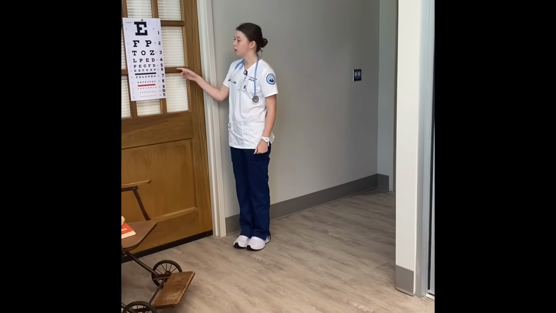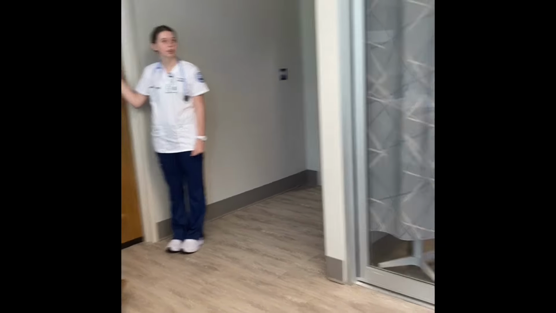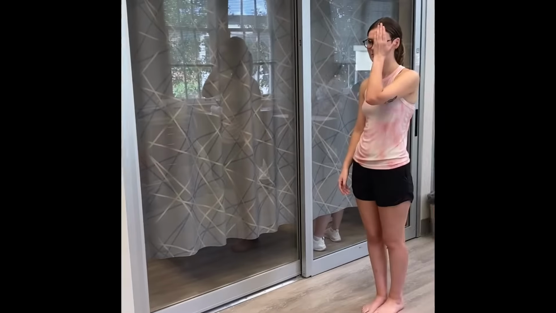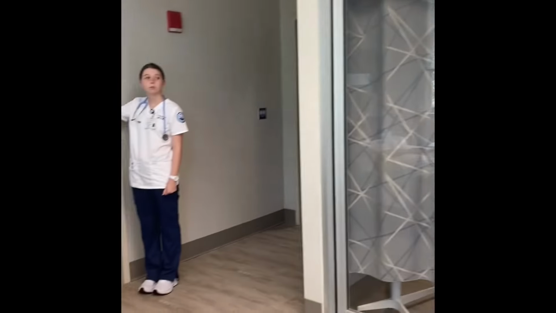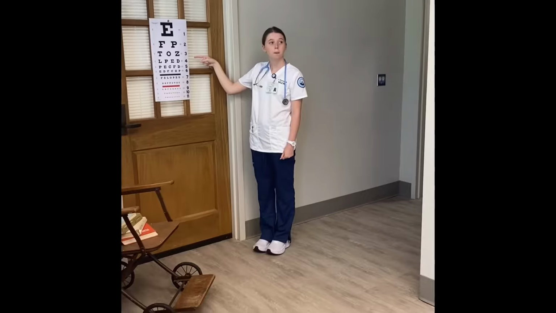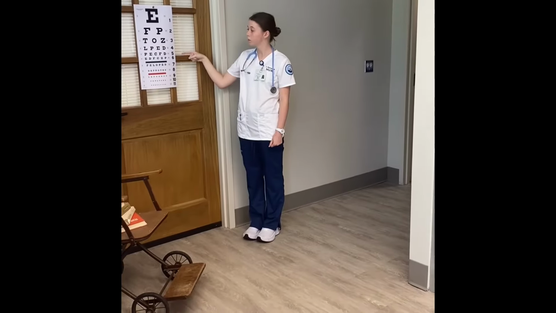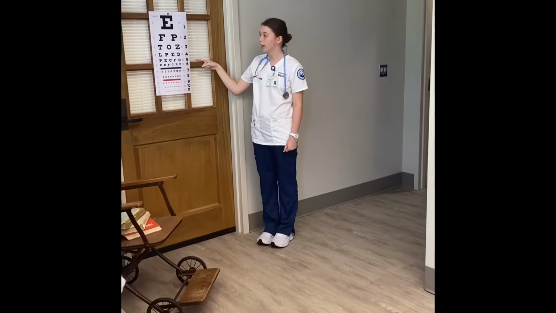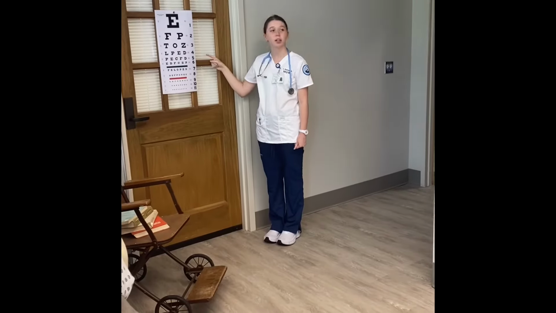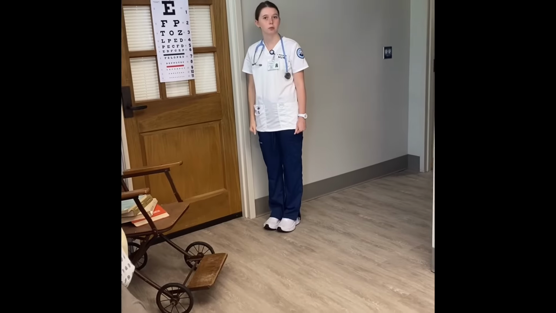So now we're moving to her right eye, so cover your left eye, please. We're going to do the same thing. E F P T O Z L P E D. I can't read that one. Okay, so patient has 20/30 vision in her right eye.